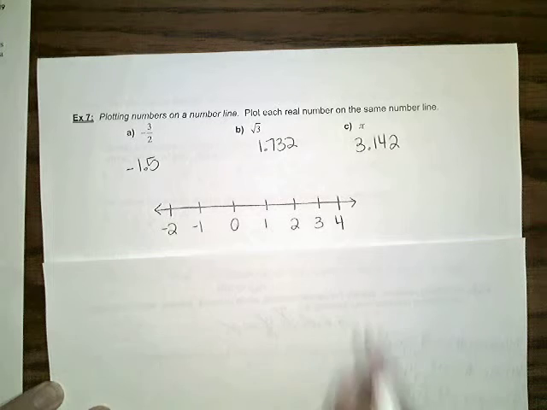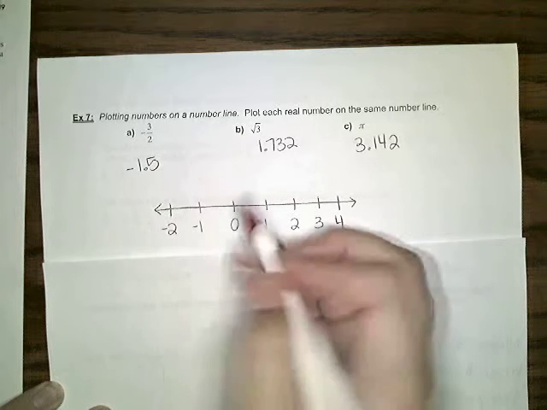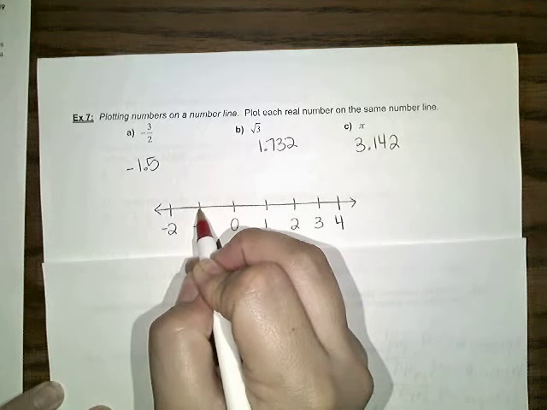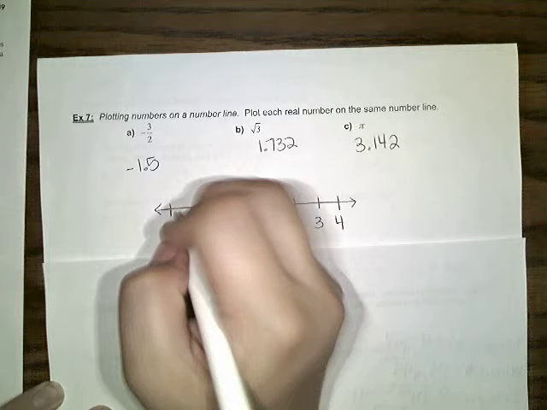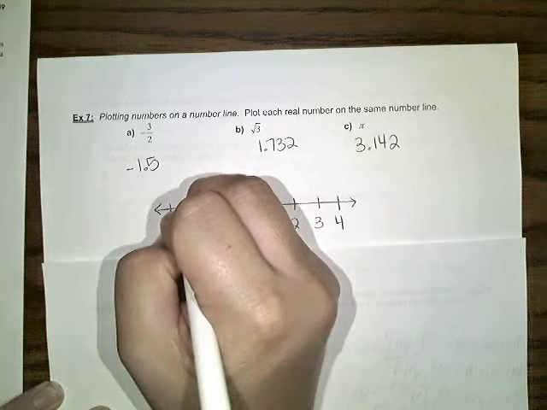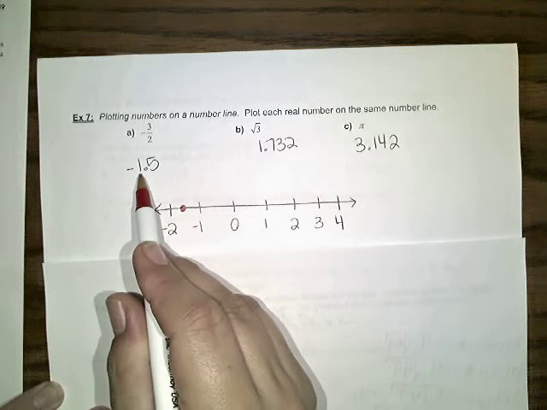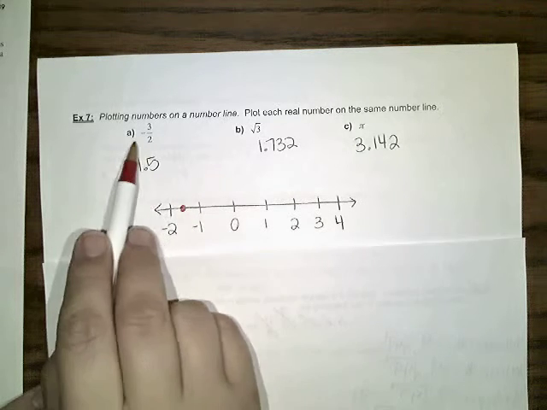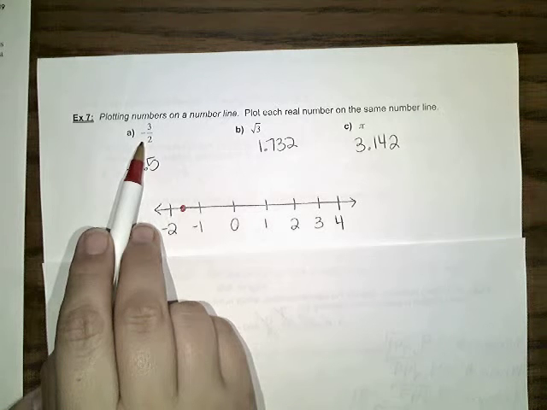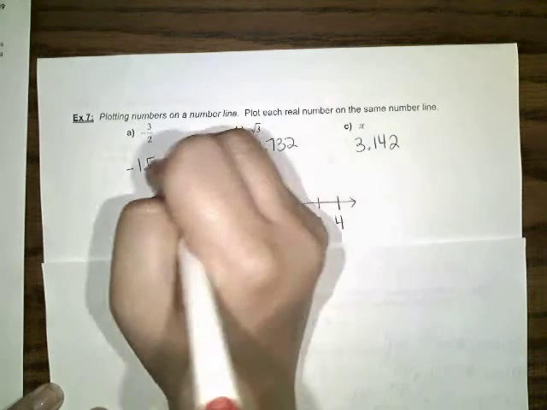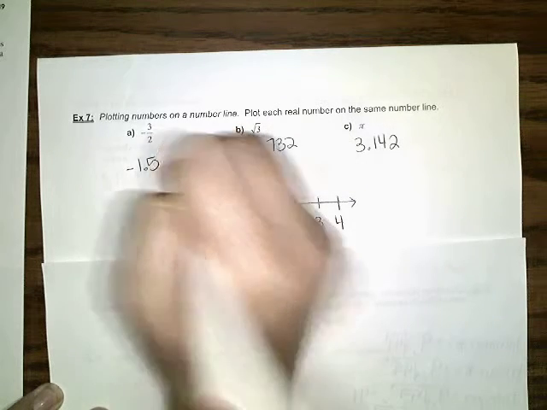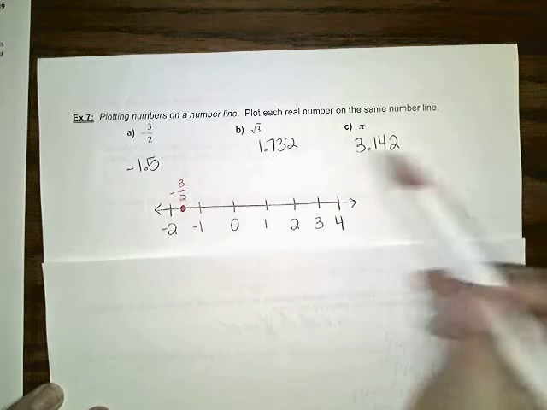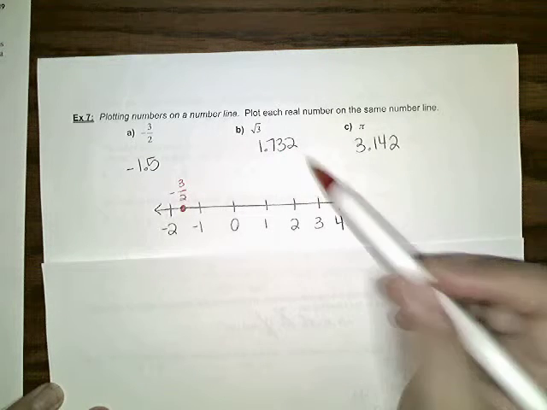And we're going to plot these. -1.5. Here's our -1. 1.5 is in between 1 and 2. I'm not going to write their decimal equivalent; I'm going to write the original way that it was written, -3/2. Then we have 1.732.